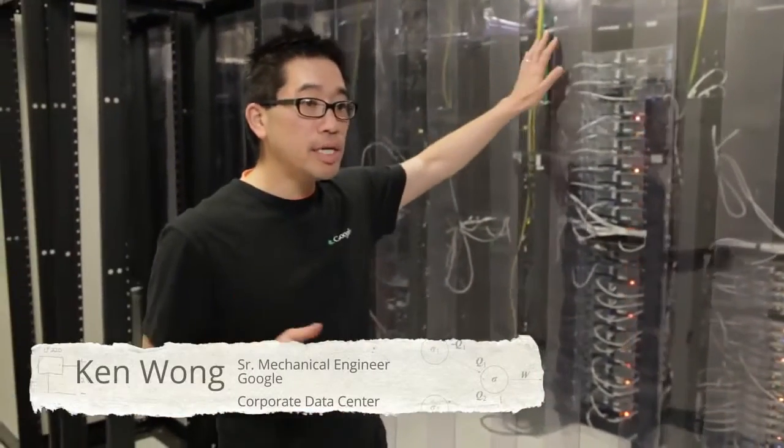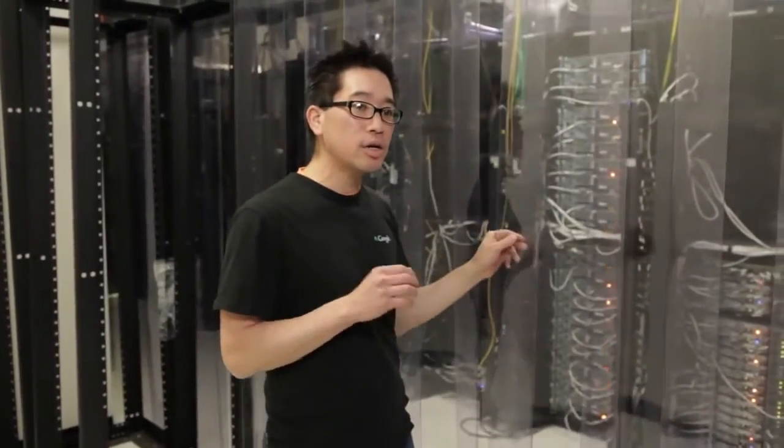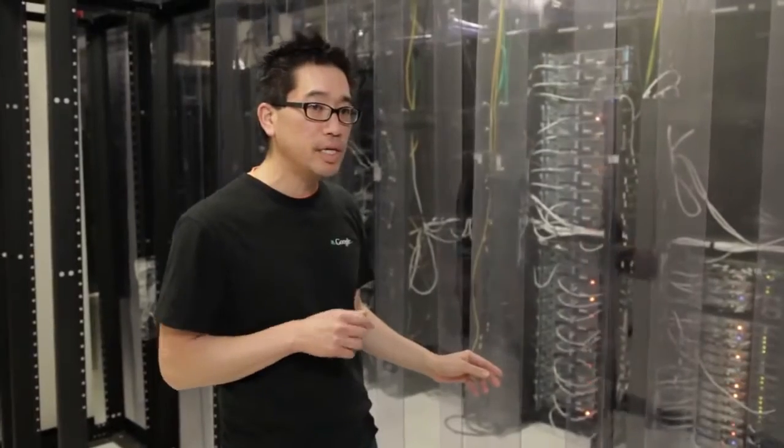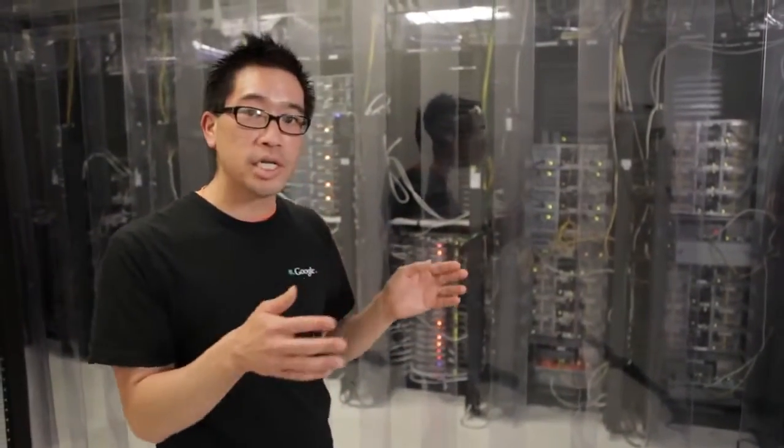Here in this corporate data center at Google, we've implemented meat locker curtains that are very inexpensive and easy to install. These are hung from the overhead structure, and they separate the cold aisle, which is actually hot, and the hot aisle, which is actually hotter.